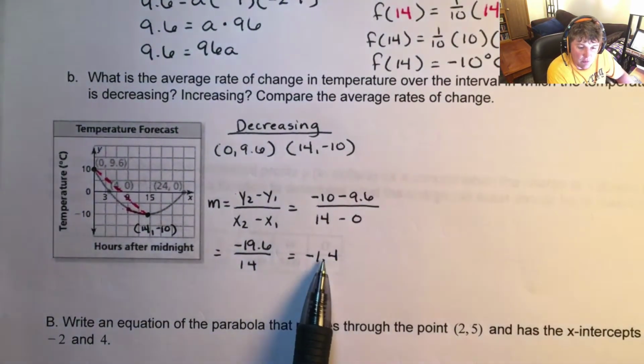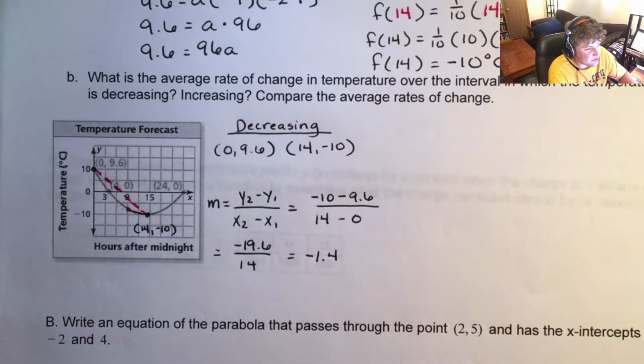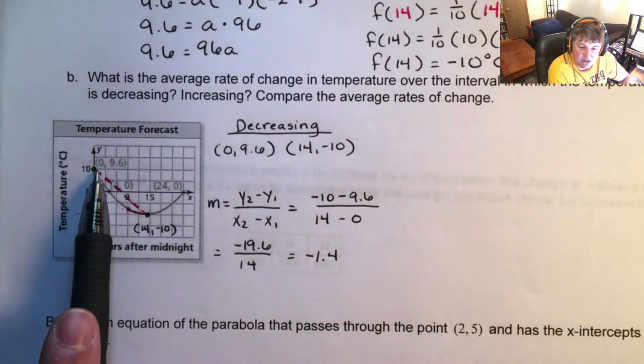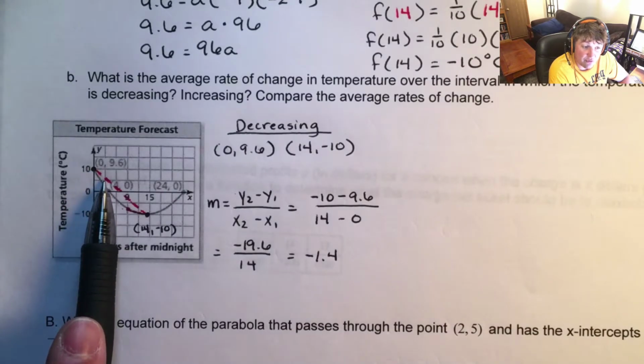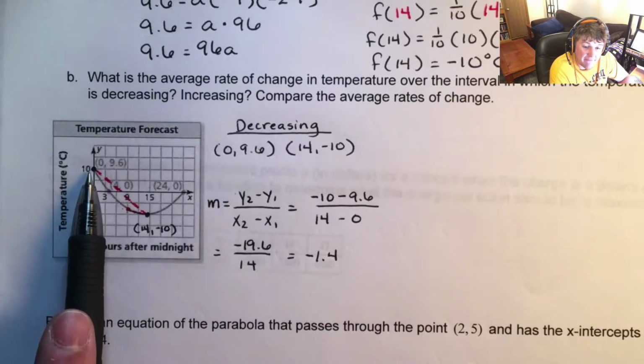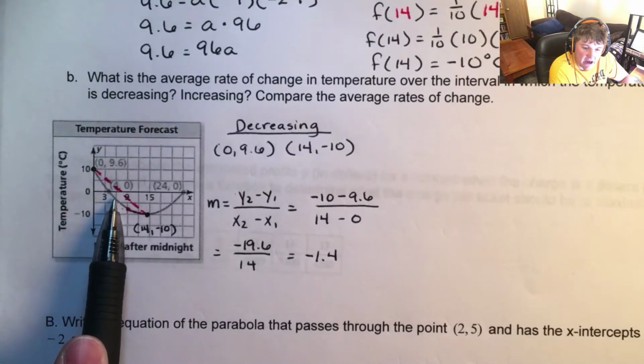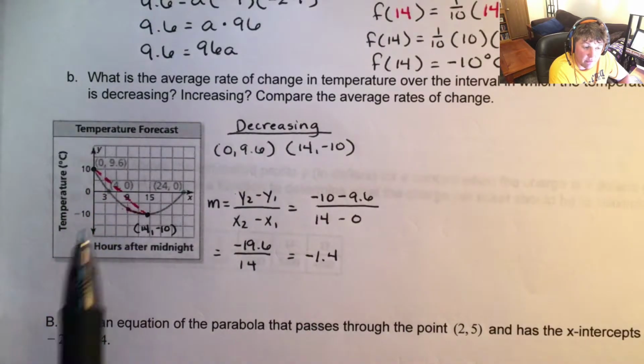This -1.4 means that on average, and I'm saying those words very clearly, really indicating that this is an estimation, it's losing about 1.4 degrees every hour after midnight, on average.